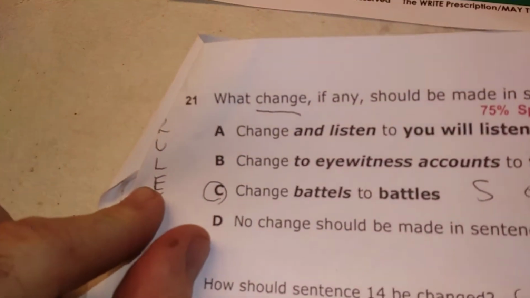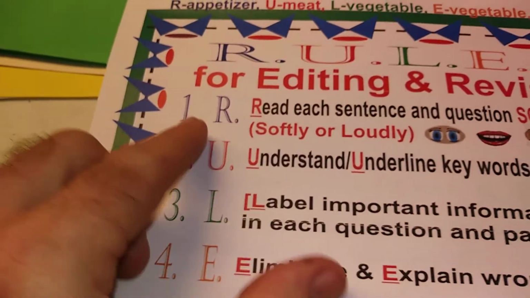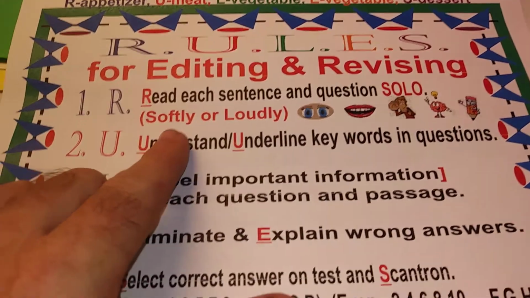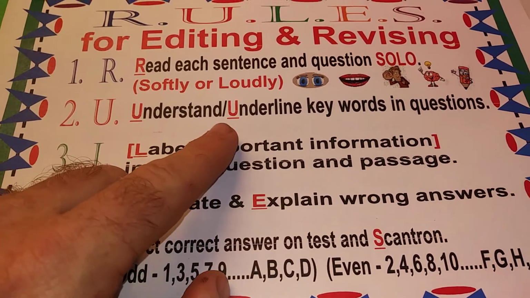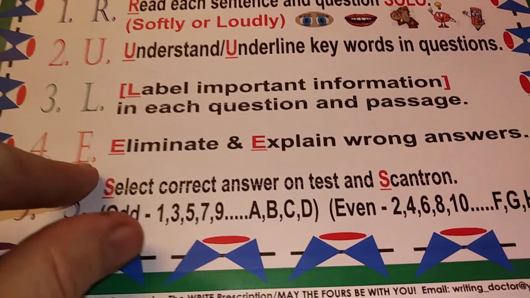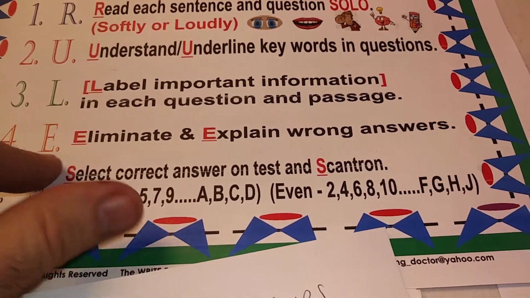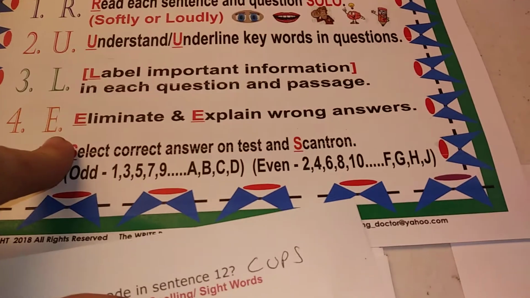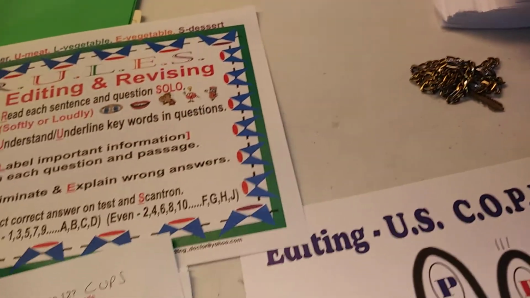I'm going to teach a real quick strategy for when you need to do extensions or examples. The R for rules is to read each sentence in question solo, either softly or loudly. We've done that. We've underlined and understood the keywords in the question. We've already labeled them, L. We've eliminated and explained the wrong answers. But I recommend as a teacher you think of the also as, can I use this example or non-example as an extension?